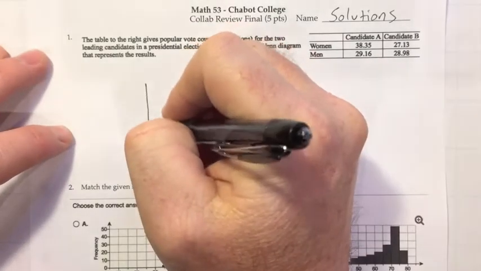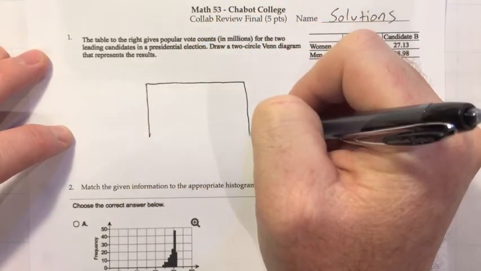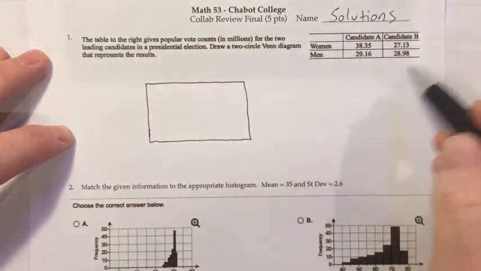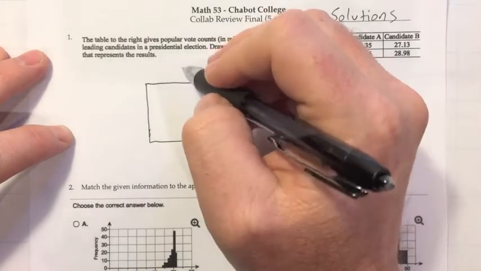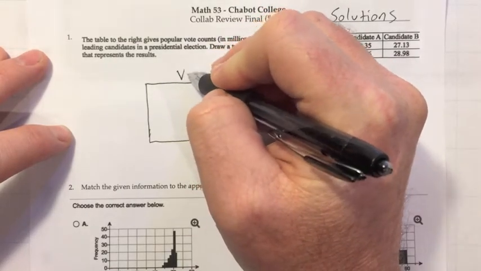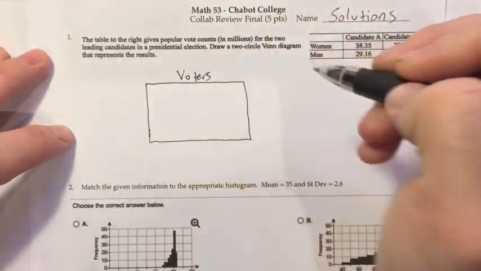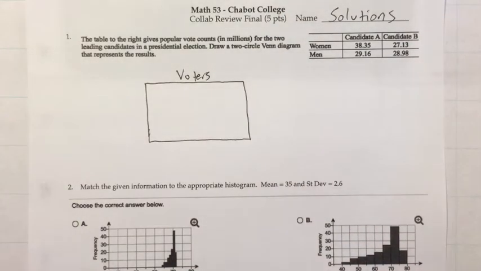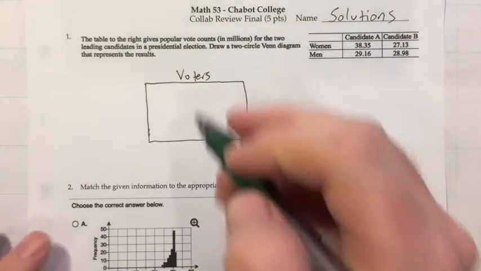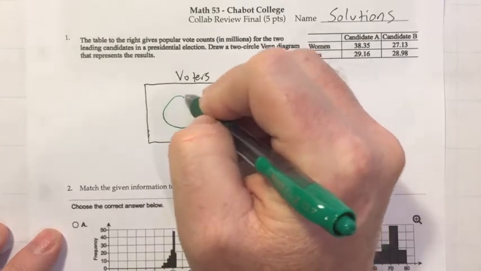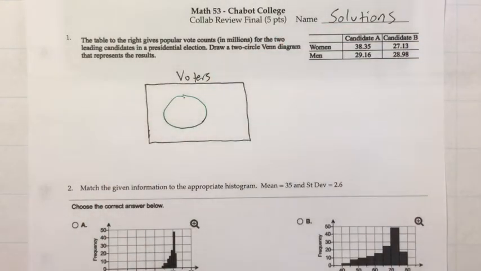So for the Venn diagram, we want to start off with a rectangle. That rectangle should represent everybody that's in the table. So let's say that that is voters. And then we want to draw two circles in there. Go ahead and bring some color in. So I'll do a green circle and kind of a teal circle.